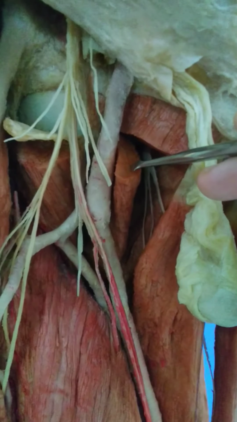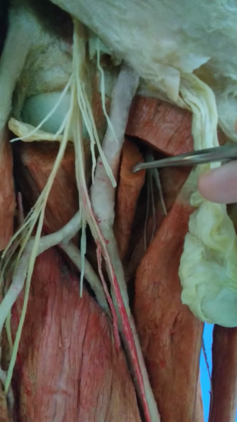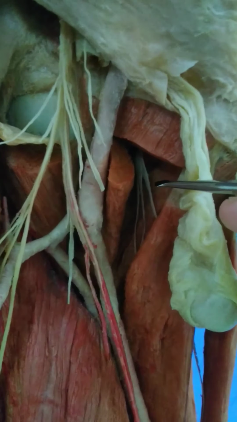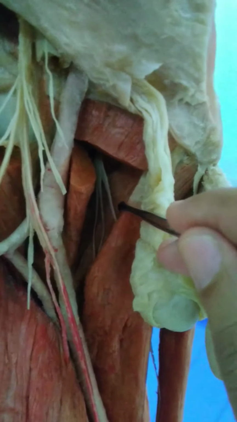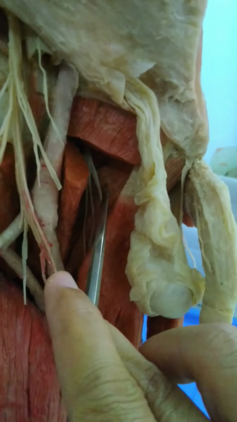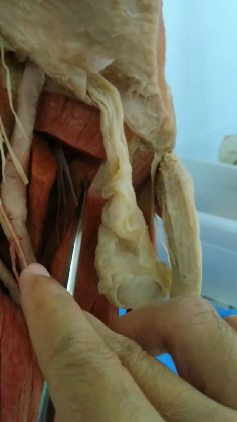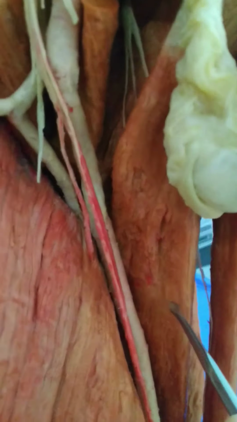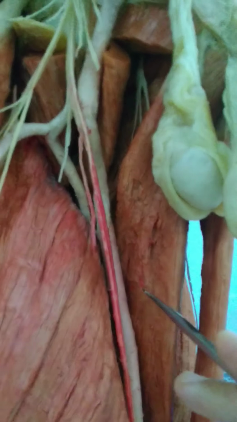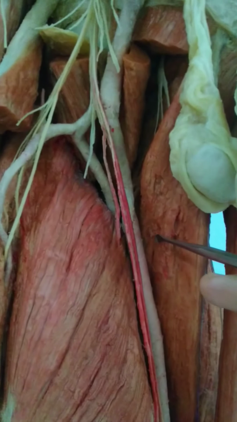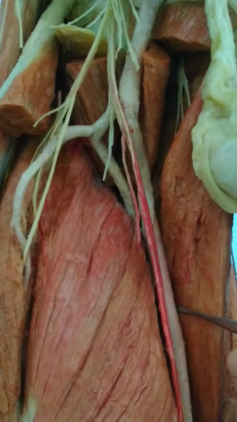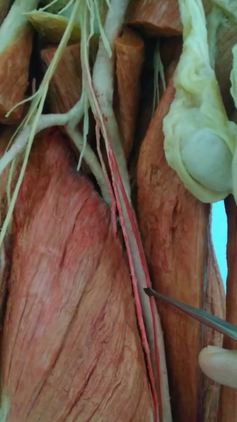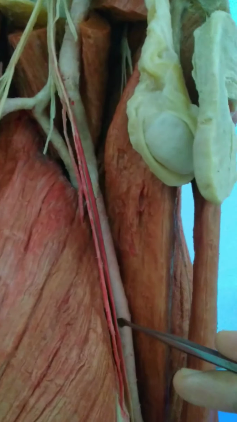We can also see right here the pectineus muscle was transected, and the distal segment was retracted. So the adductor brevis is more visible, plus its nerve supply. This one again is adductor longus, and then we can see right here the femoral artery. We have the saphenous nerve.